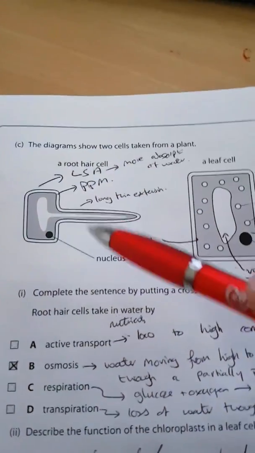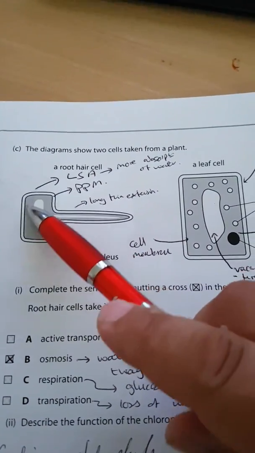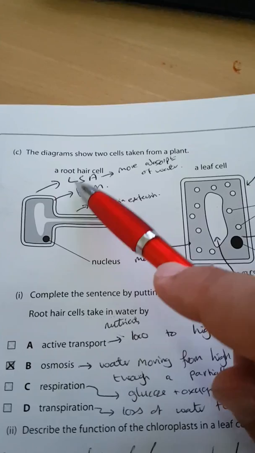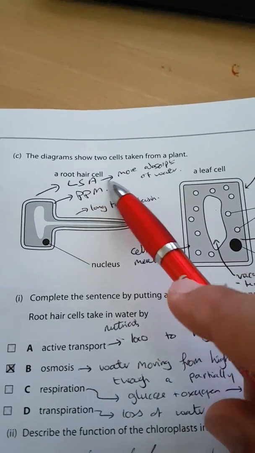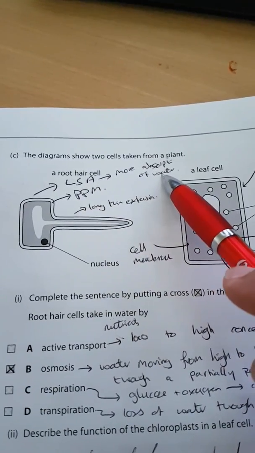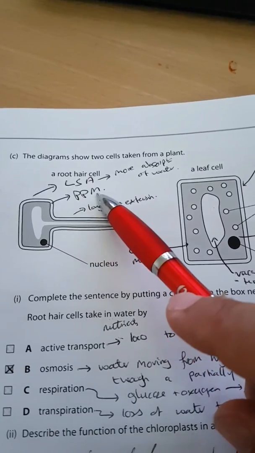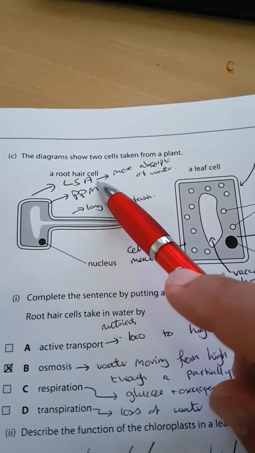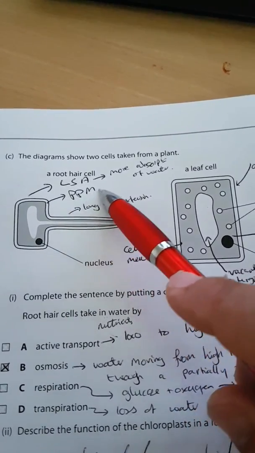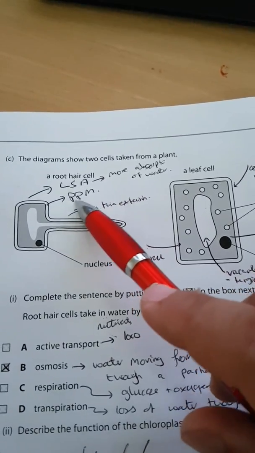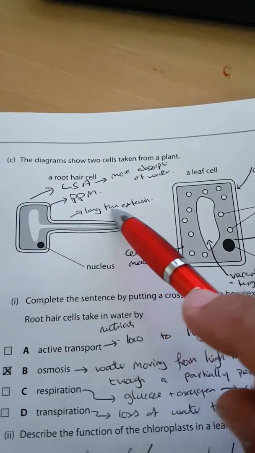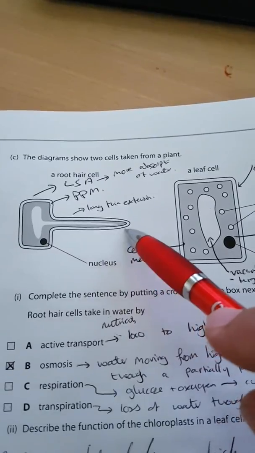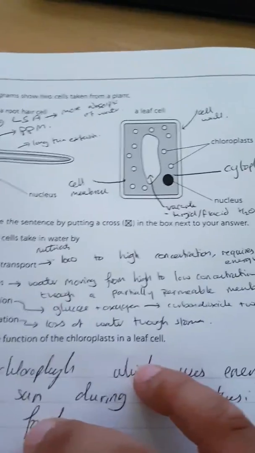Now, I just want to go through the top bit first. So let's look at the adaptations for the root hair cells. It has a large surface area so that more water can be absorbed. It has a partially permeable membrane. This means that only some things can get through, in this case water by osmosis. It has a long thin extension so that it can reach out to get more water.